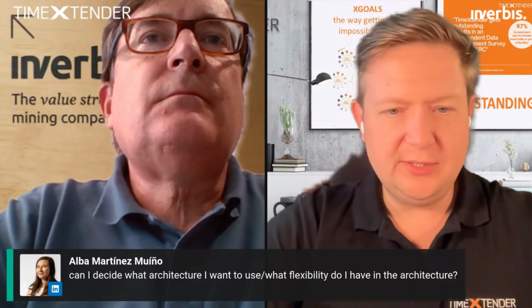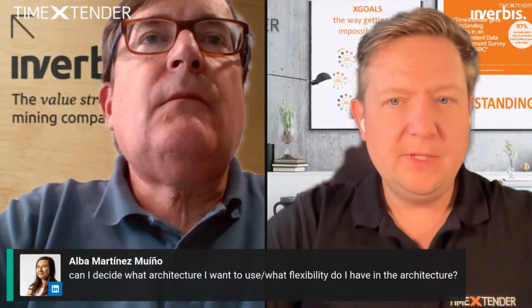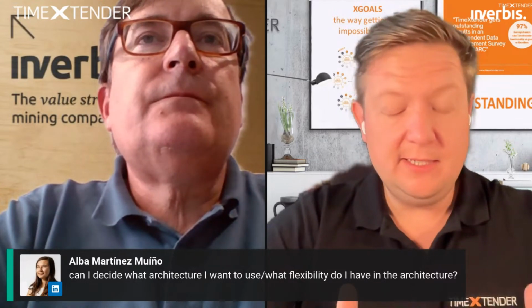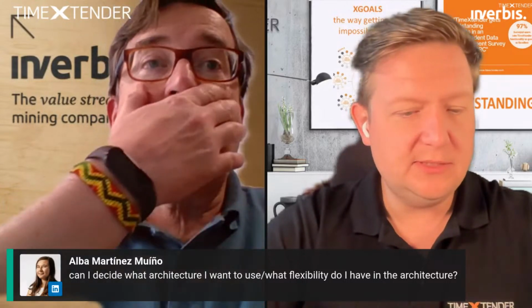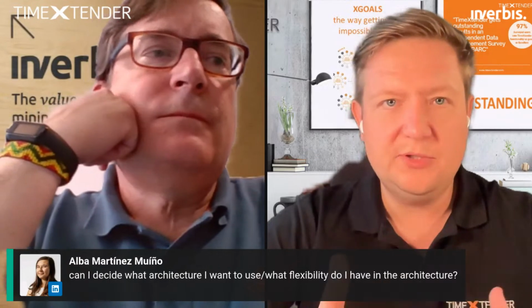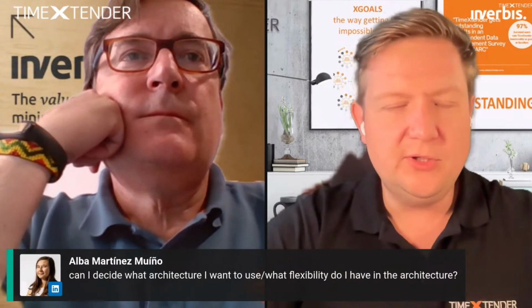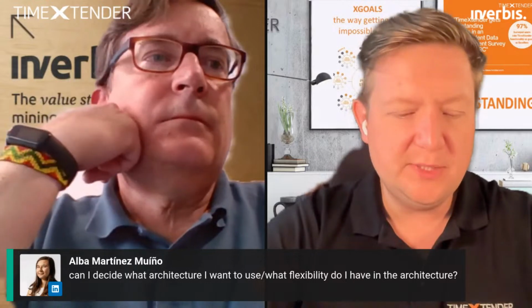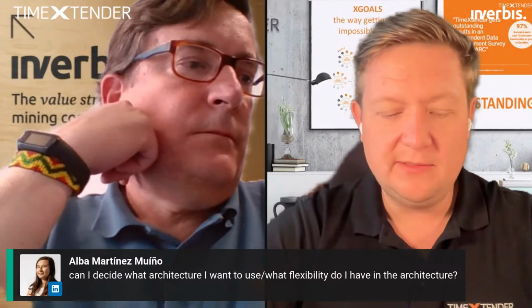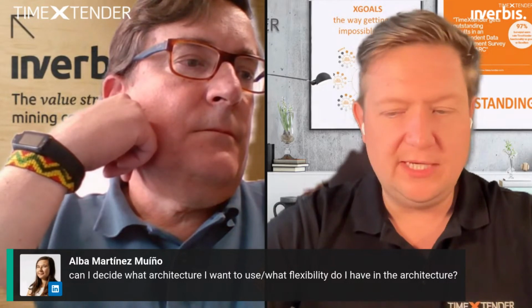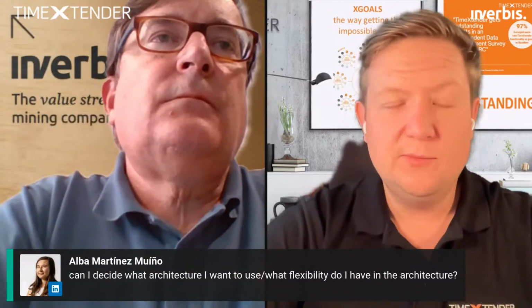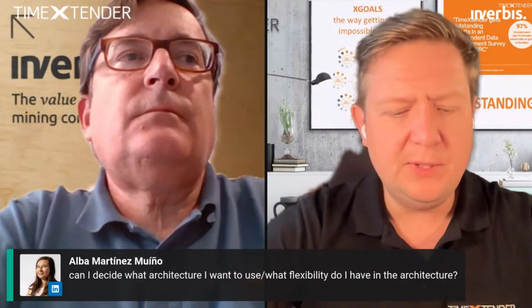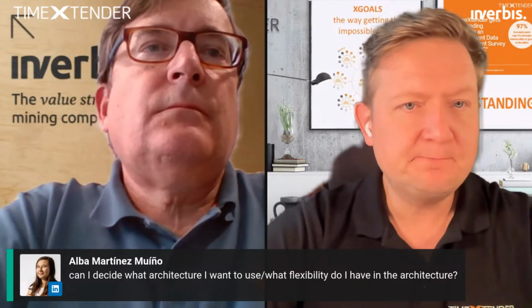Can I decide what architecture I want to use? Yeah, again, you can have different architectural options for how you want to build this out. On the Time Extender side, you can do on-prem, you can do hybrid, or you can do cloud. If you go on-prem, it's a SQL Server environment that will execute things for you. If you go to the cloud, you have all the options of Azure. And we recently added Snowflake support. So if that is your database of choice, you can also use that. We have also options for AWS, and we're working on additional platforms as well.